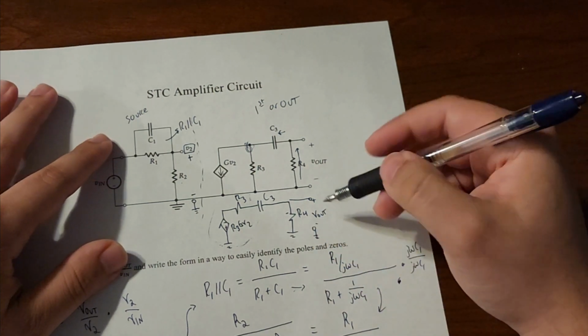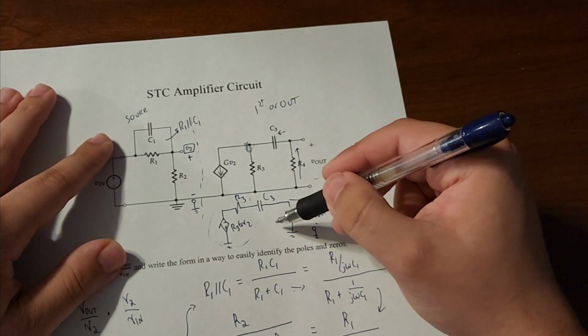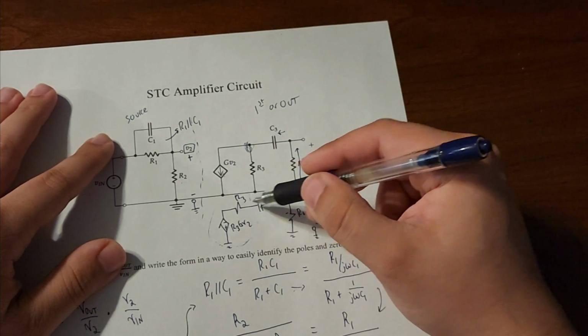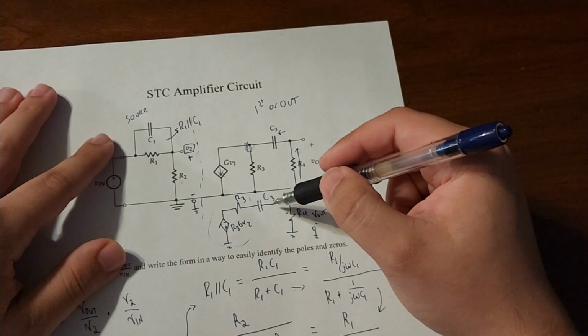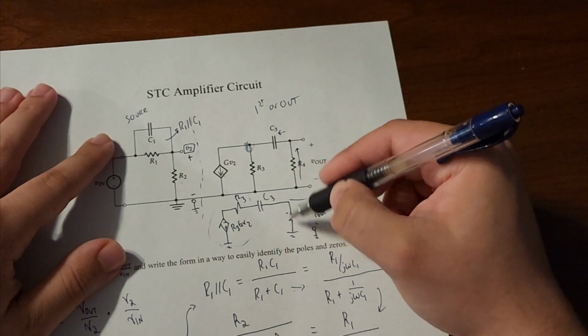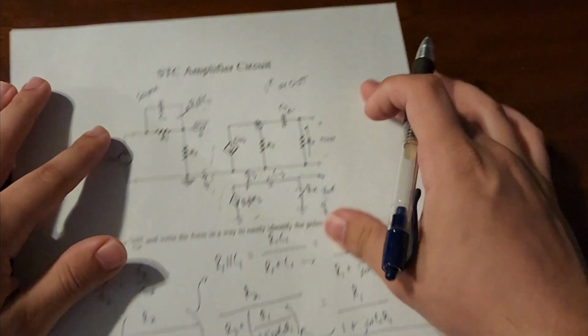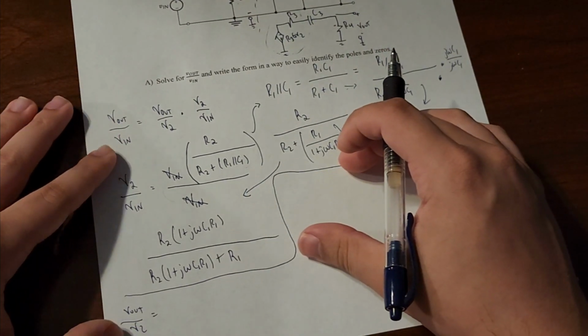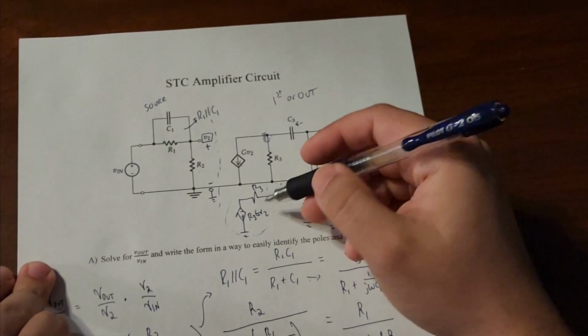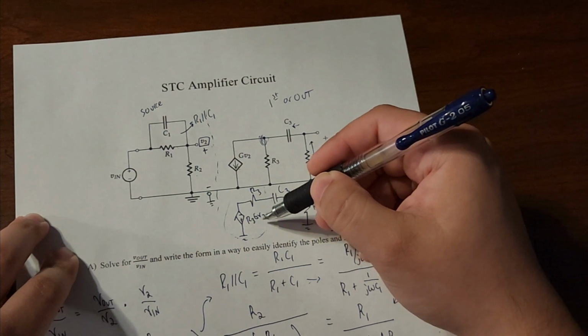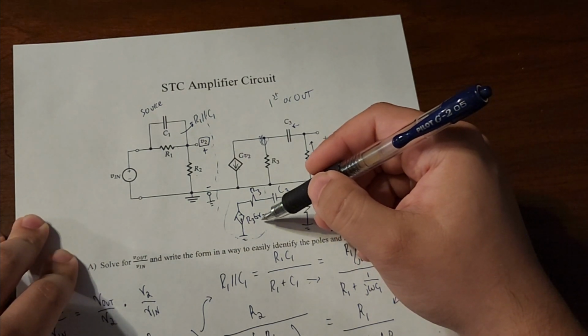Right? So now this is just a very easy voltage divider again. We have the voltage across R3 and C2 and C3 in series, and the voltage across R4. So let's create this voltage divider. Well, the voltage of this is R3GV2.